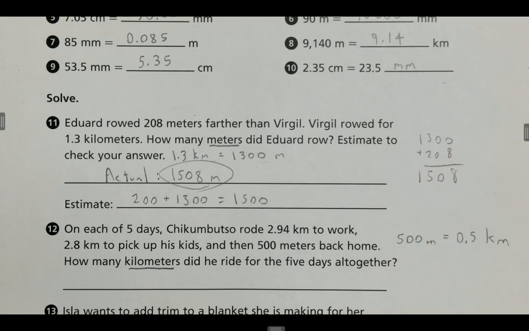And if I did a quick estimate of this, this is close to 3. This is close to 3. 3 and 3 is 6. This is 0.5. So I'd say 6.5 kilometers is my estimate.